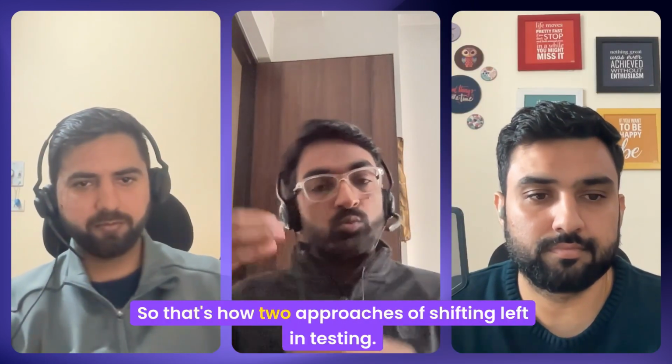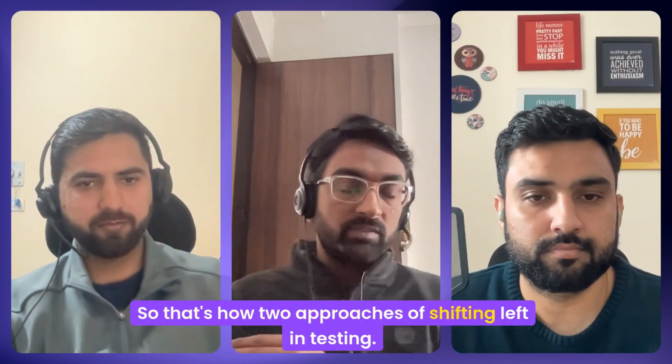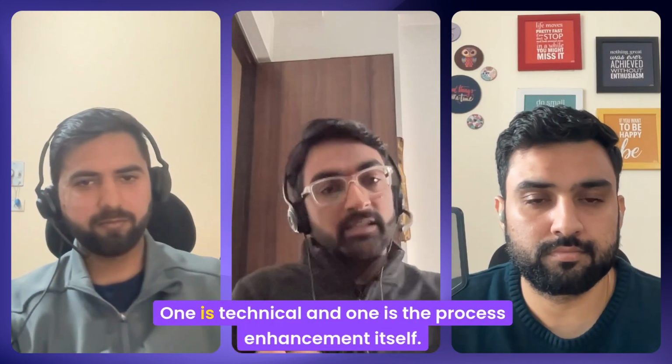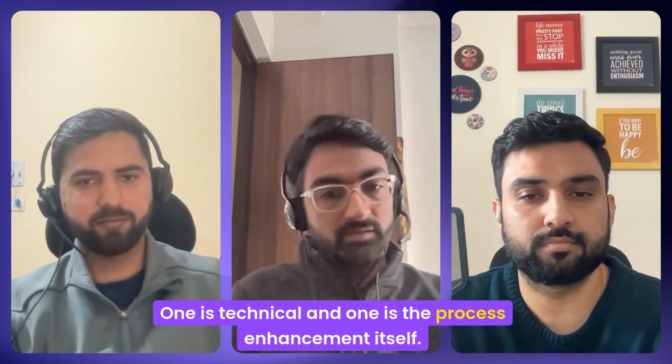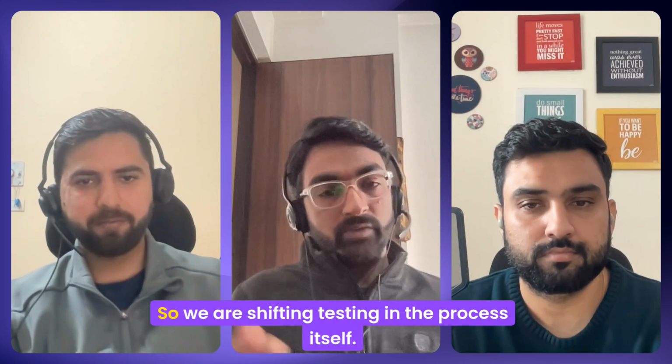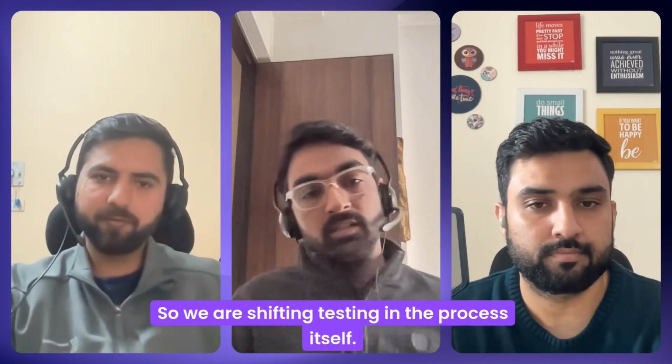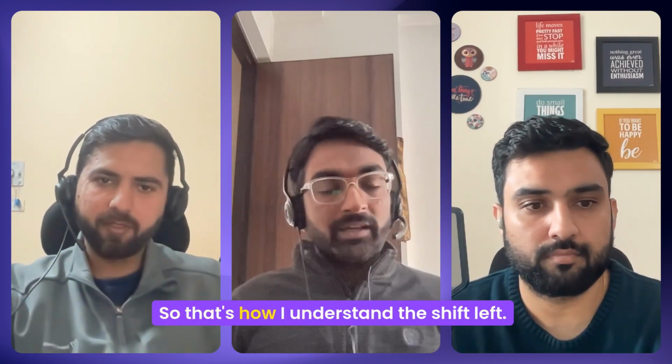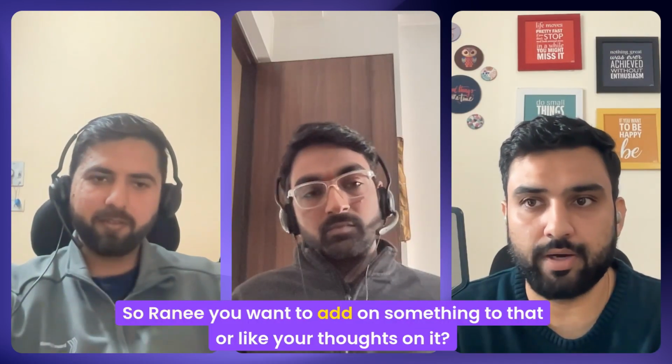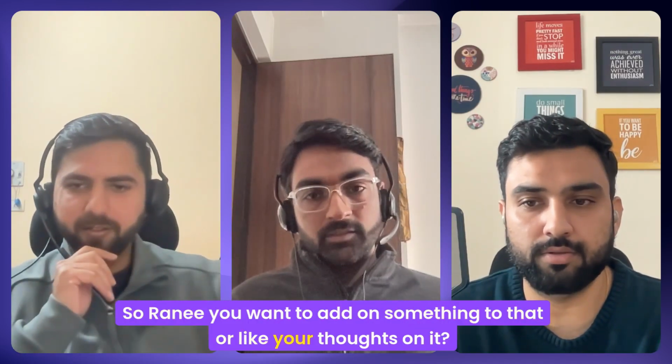So that's how there are two approaches of shifting left in testing. One is technical and one is the process enhancement itself. So we are shifting testing in the process itself. So that's how I understand shift left. Raneesh, do you want to add something to that, or share your thoughts on it?